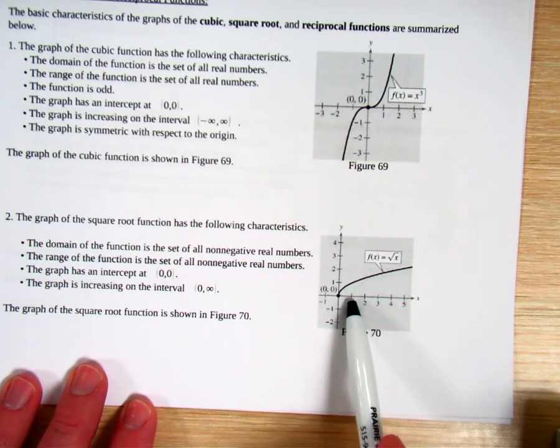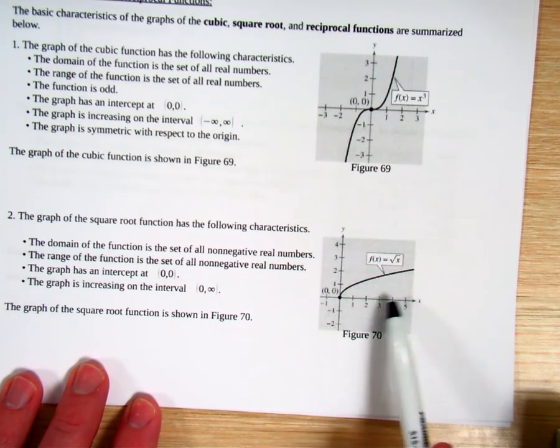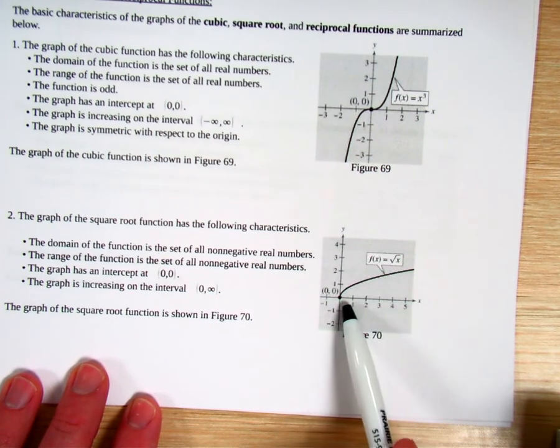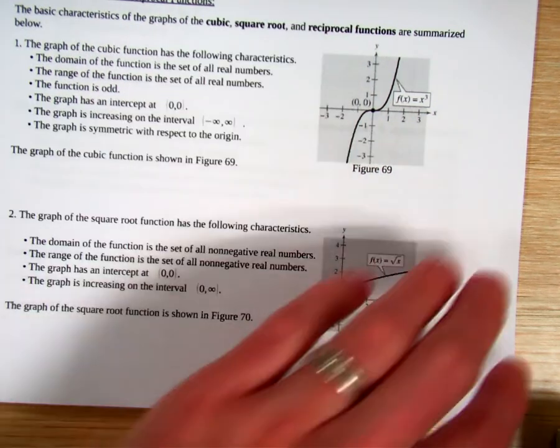You're going to have one function that is the square root of x, and then you have to have a second function separate from this one that's the negative square root of x, and then it would match up perfectly with that first one.